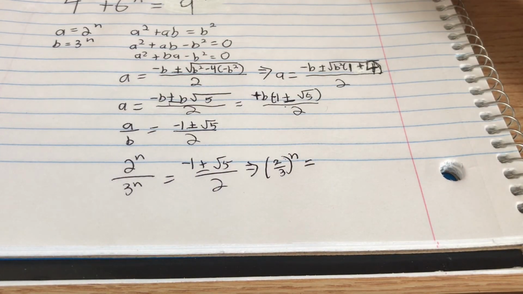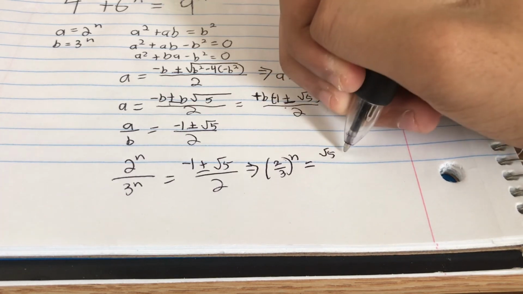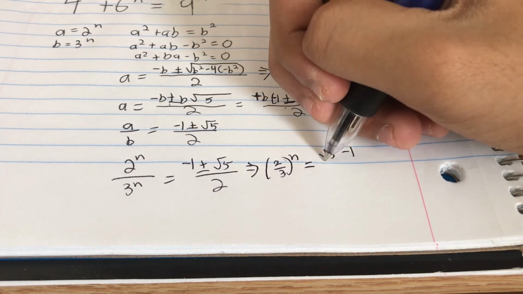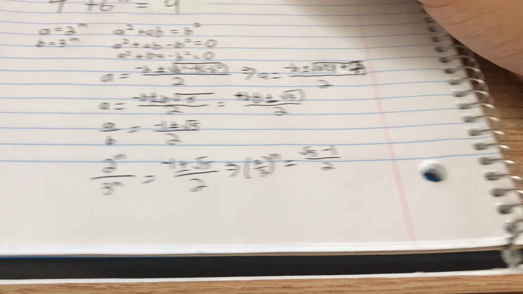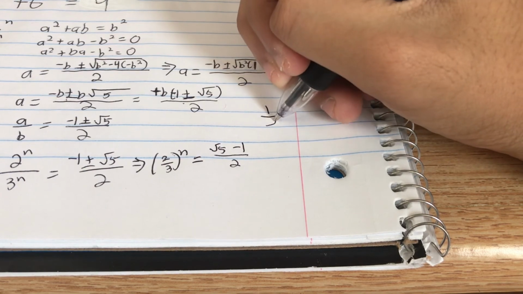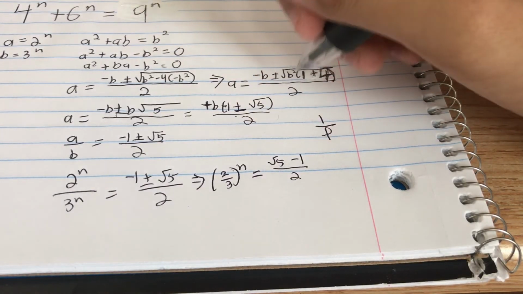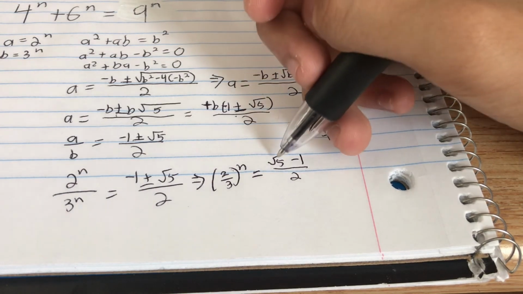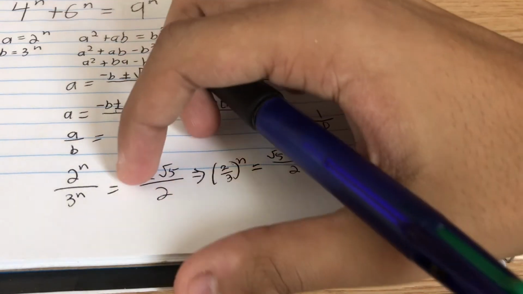Negative 1 plus the square root of 5 over 2, as a matter of fact, we can also write as the square root of 5 minus 1 divided by 2. That is a positive number. In fact, it is more than a positive number. It is actually 1 divided by the golden ratio. So the golden ratio is 1 plus the square root of 5 over 2, and 1 over the golden ratio is the square root of 5 minus 1 over 2. I'll let you work that out on your own.